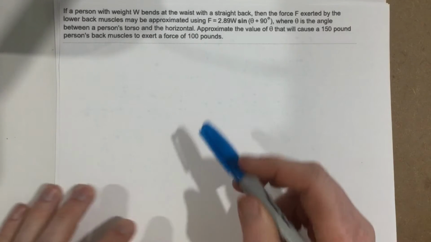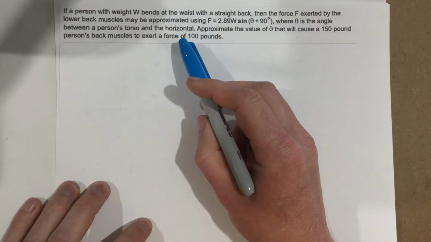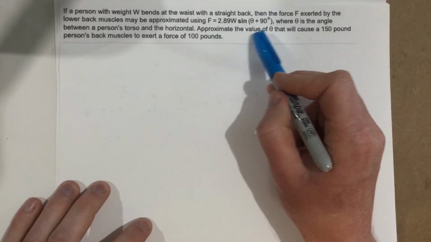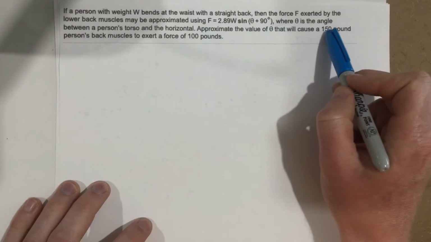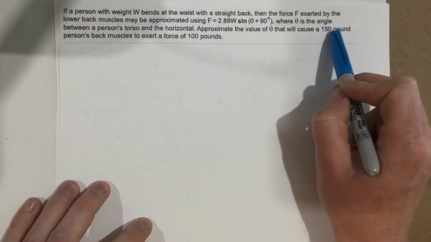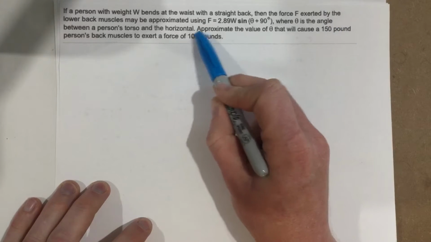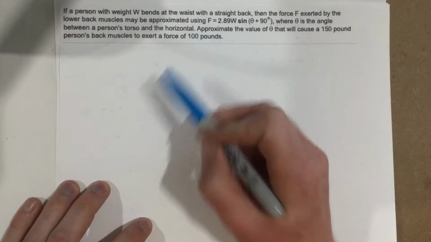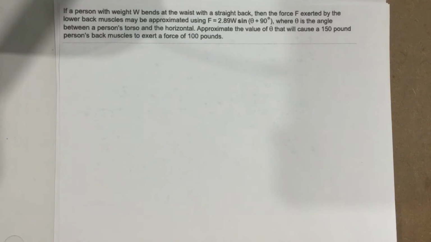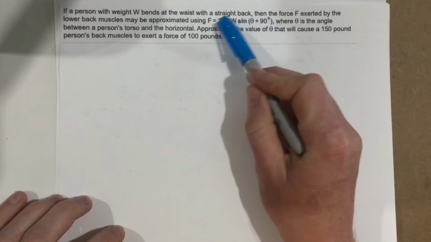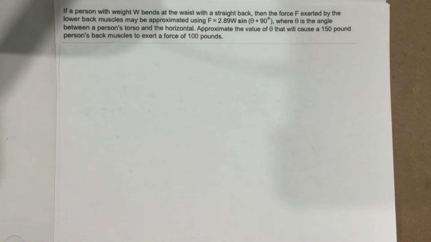So essentially what they're asking you in this problem is, we want you to find theta that will cause this person that's 150 pounds to exert a force of 100 pounds on their back muscles when they bend over. So just imagine like stretching your hamstrings, all right? Keeping a straight back as you bend over, you're essentially putting some stress on your back muscles, and this equation represents the force that you're putting on those back muscles as you bend over and create different angles.